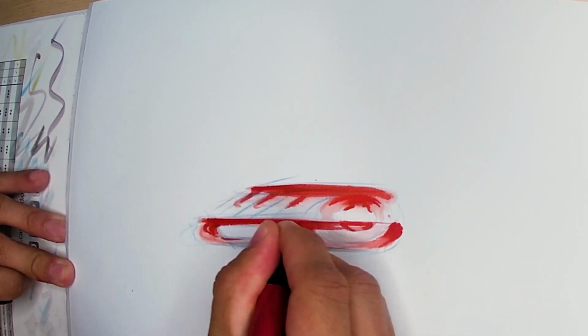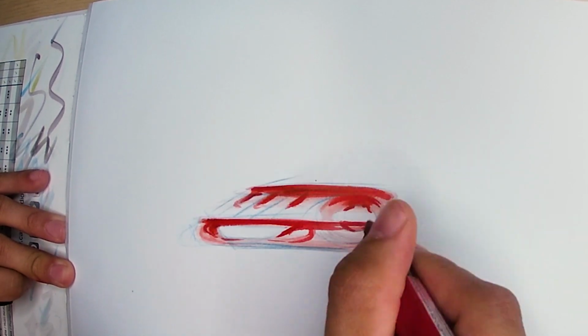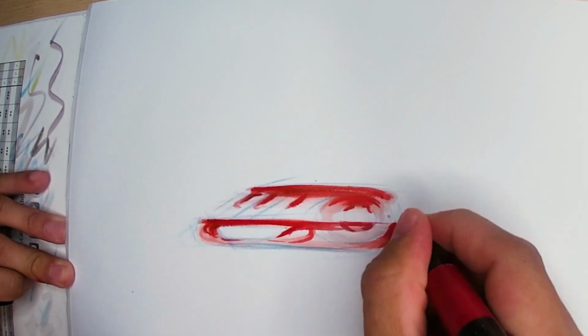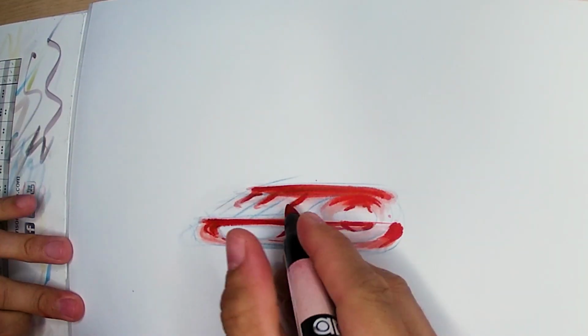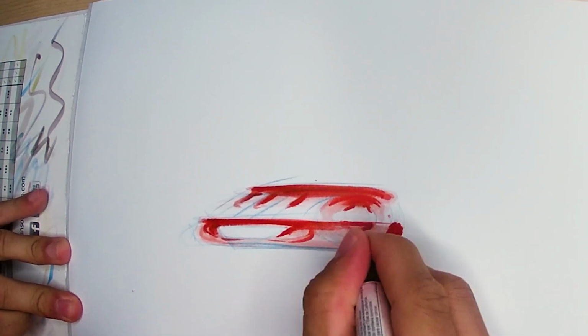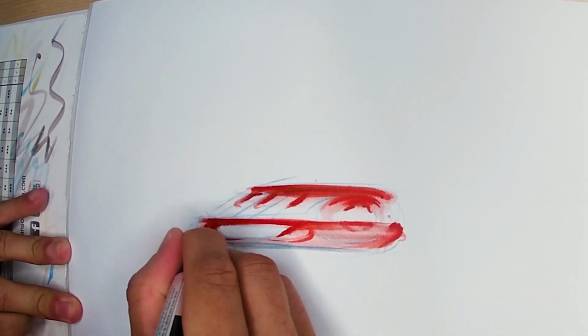See, this is very loose. When you see it from far away, it's going to look super nice and detailed, but it's really a very simple taillight. And now with that, I'm going to go back with my sunset pink, which is my lightest pink, and I'm going to blend some of that back into a nice even tone on the bottom, so I get this nice transition of color.